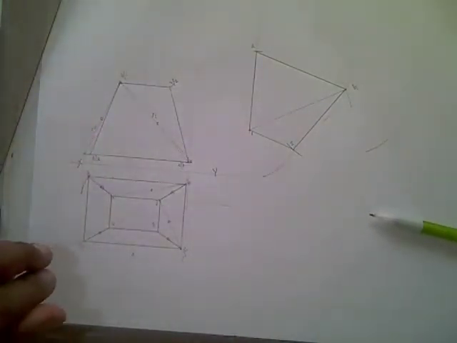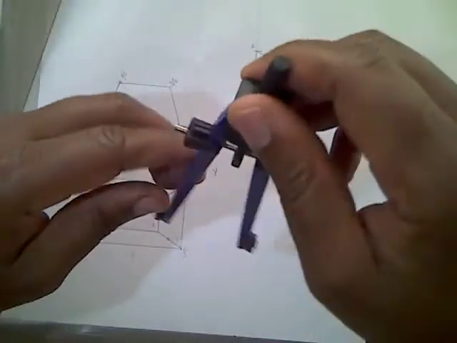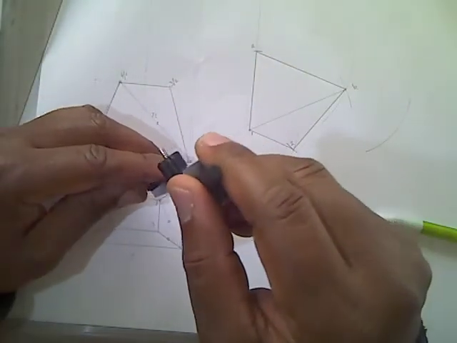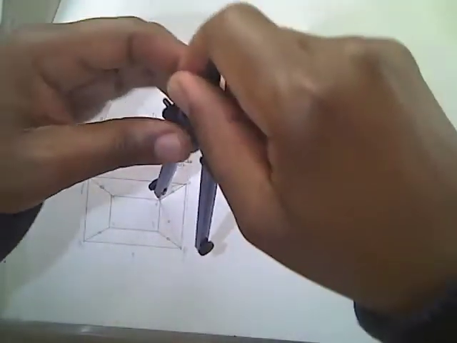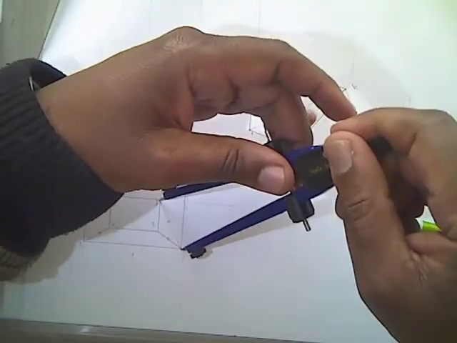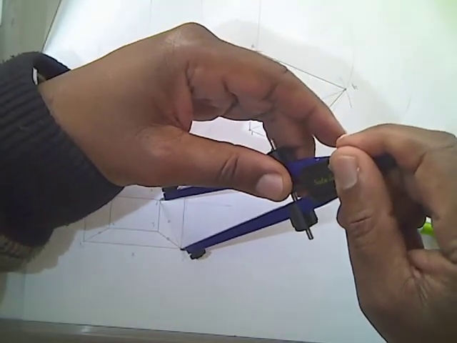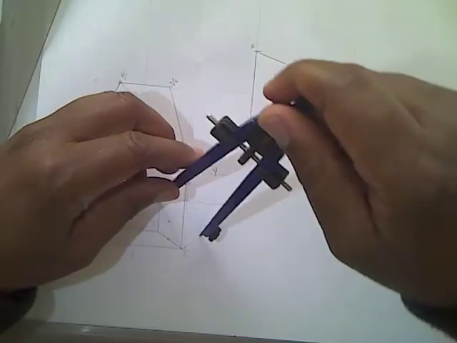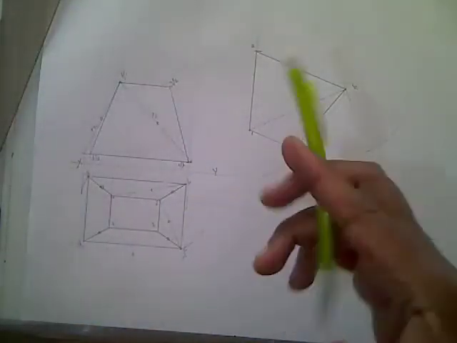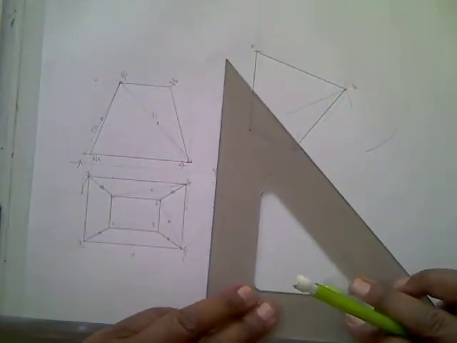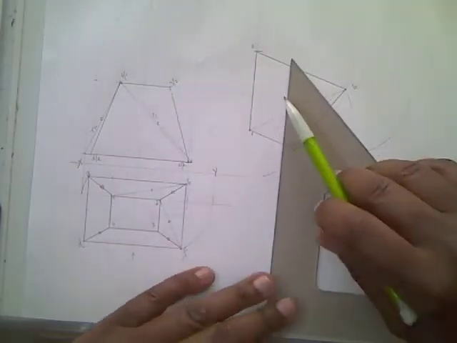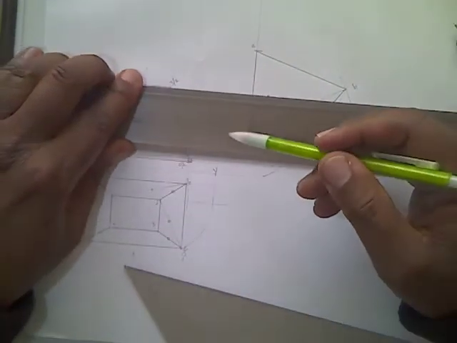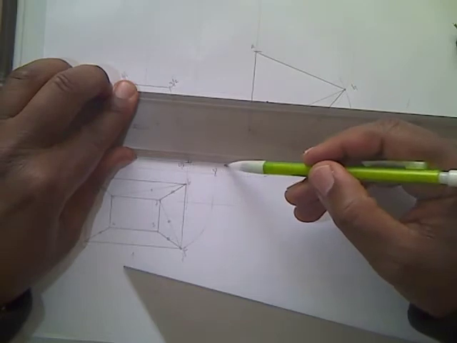On this one, I will rotate C. This is what I do when I'm rotating C. C now is going to be here, parallel to the ground line. And then I project. I've rotated C. C is now parallel to the ground line. It's no longer here, it is there.